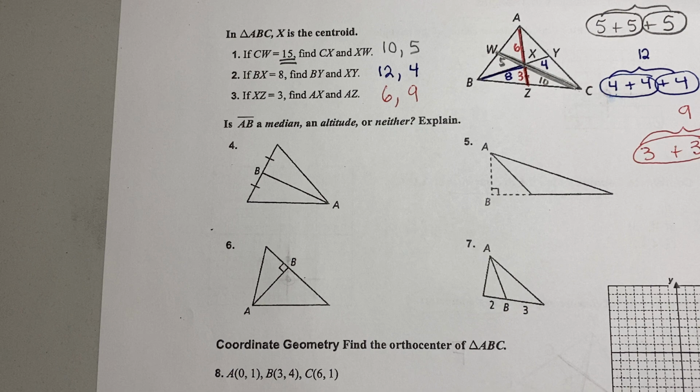And what if I tell you that this whole thing right here, let's call it AB, is 11? Gross, right? Because I've got to take that whole thing 11 and divide it into thirds. So the big number is 11.